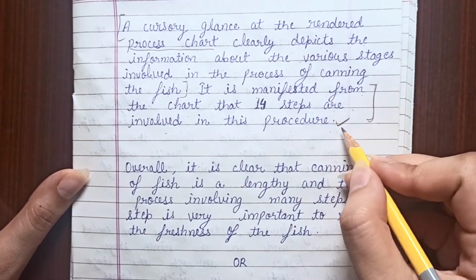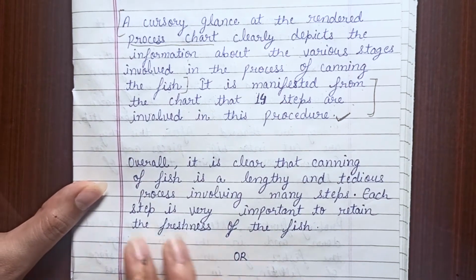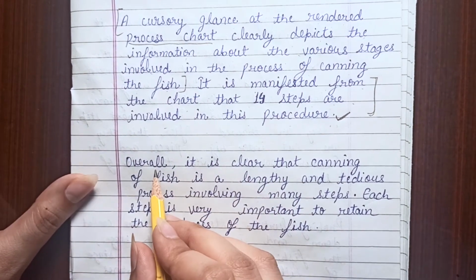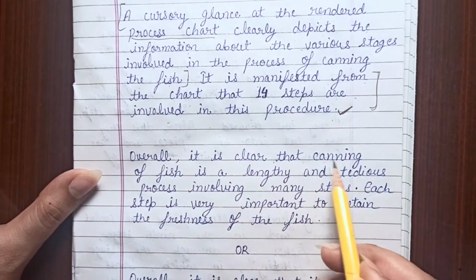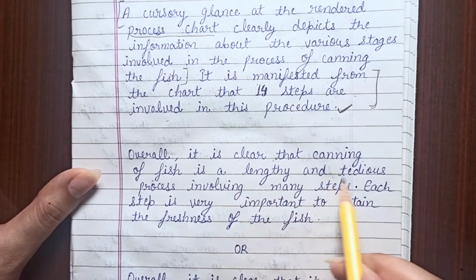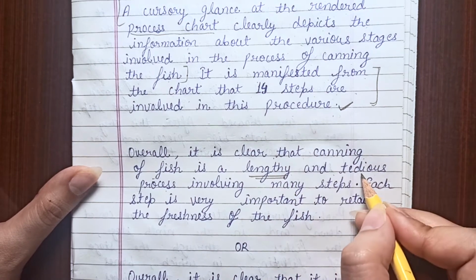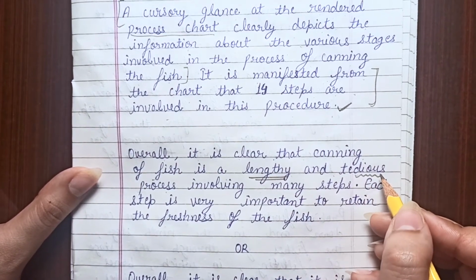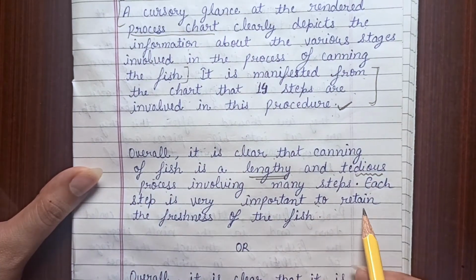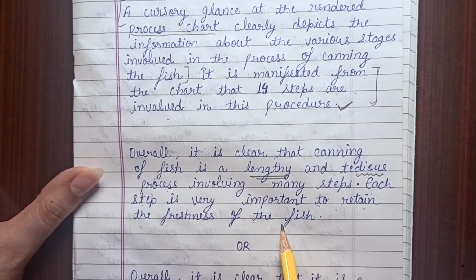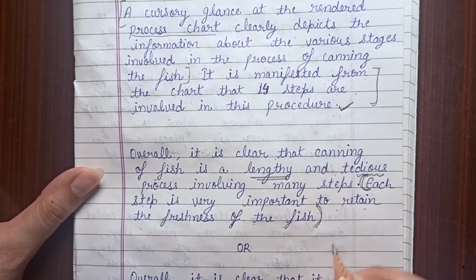So if I haven't written this in the overall, how have I made my overall effective? Moving on to the overall. Overall, it is clear that canning of fish is a lengthy and tedious process. Lengthy as it consists of 14 steps, and tedious means tiring, right? Each step is very important to retain the freshness of the fish, right? This has made my overall effective.